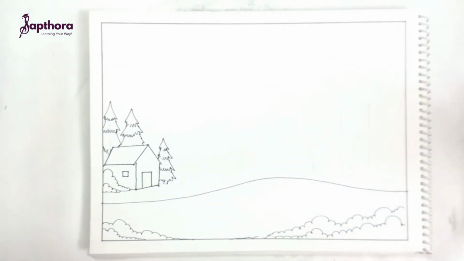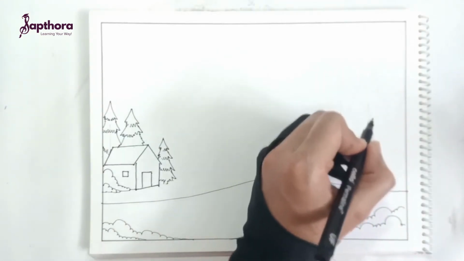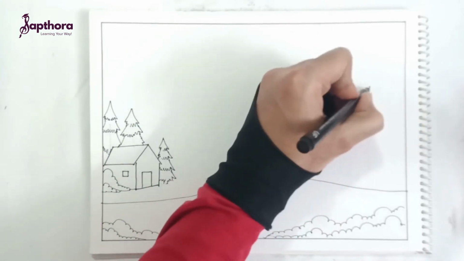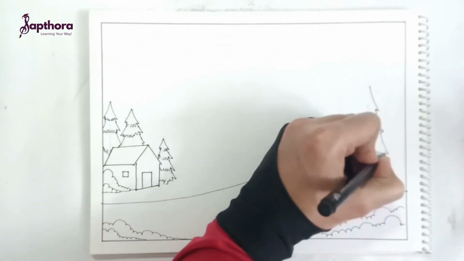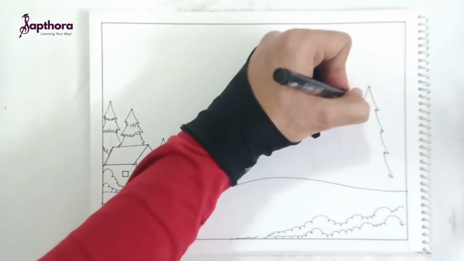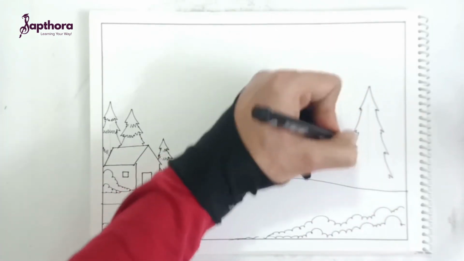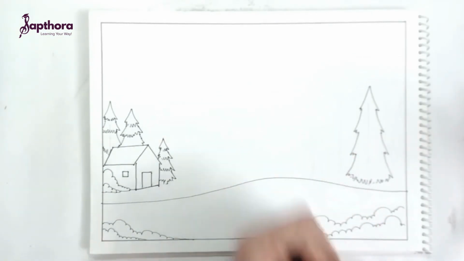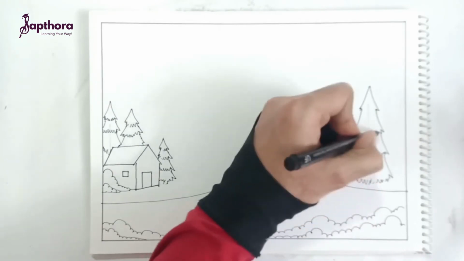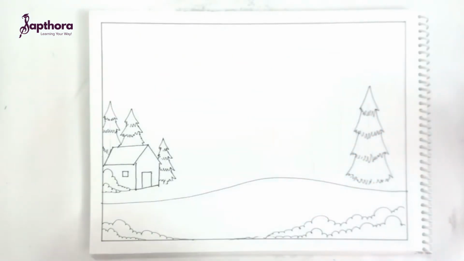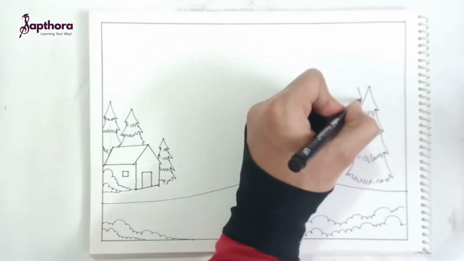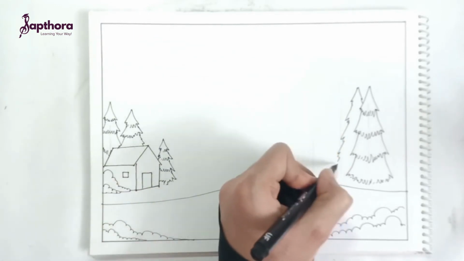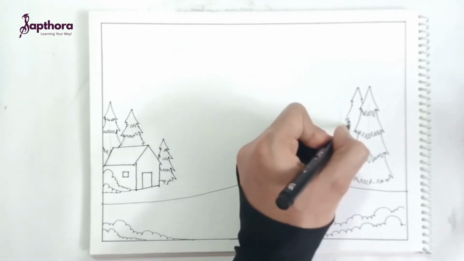Now on the right side also we'll draw some trees in the same manner using our zigzag line, conical from the top and broad from the base. See how I am moving my hand.